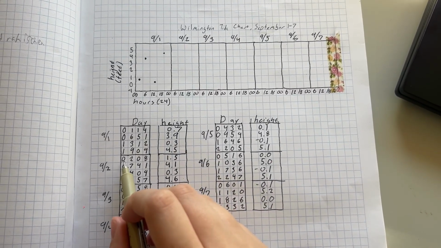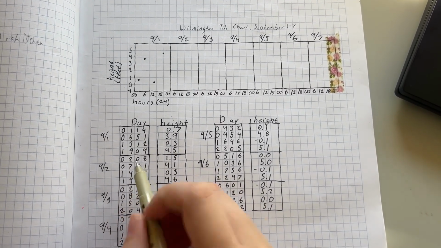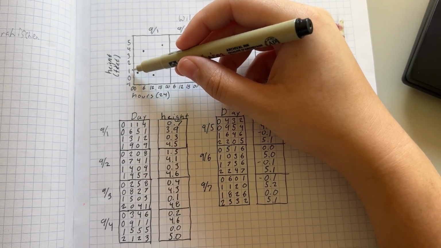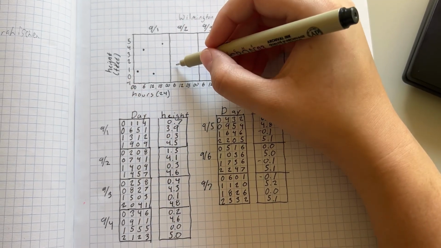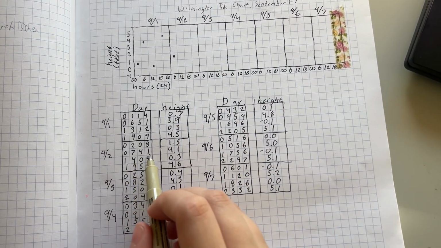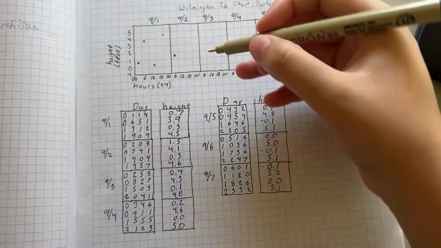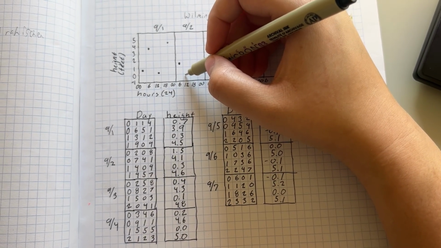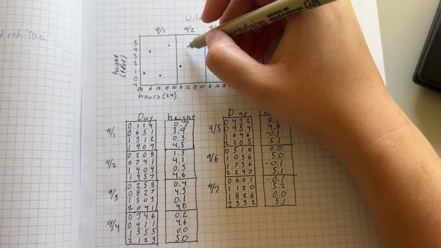Day 2. This is 2:08 a.m. and at a height of 1.5. So it's going to be in between 1 and 2 here. 7:41 a.m. at a height of 4.1. So we go past the 6, almost to 8, and we're going all the way up to 4.1.